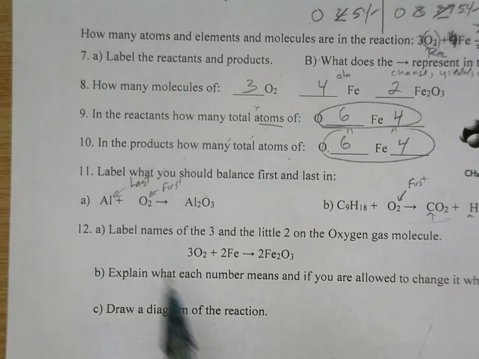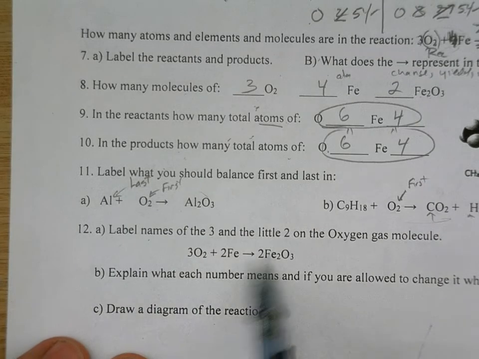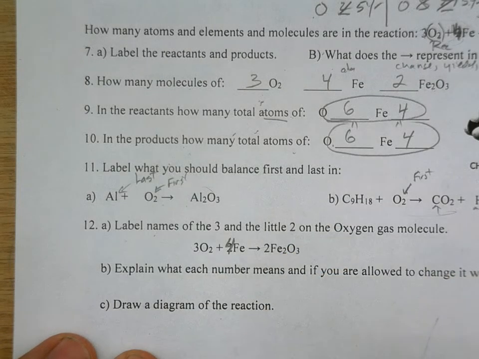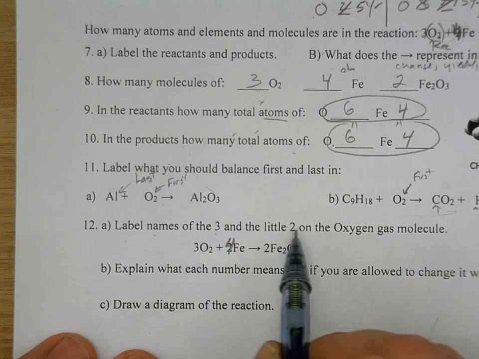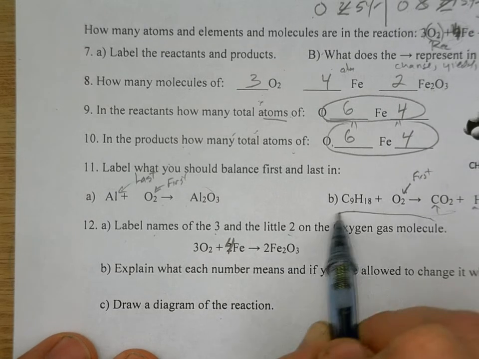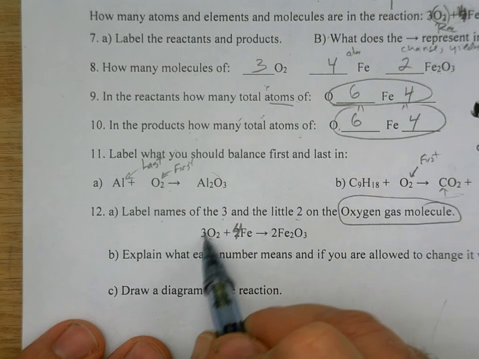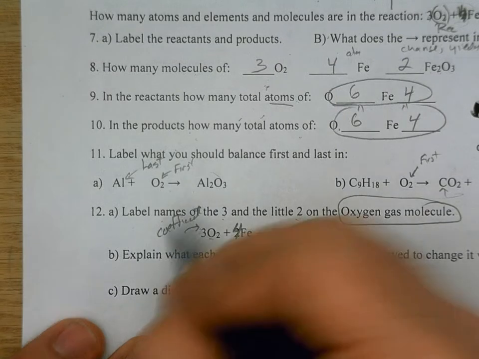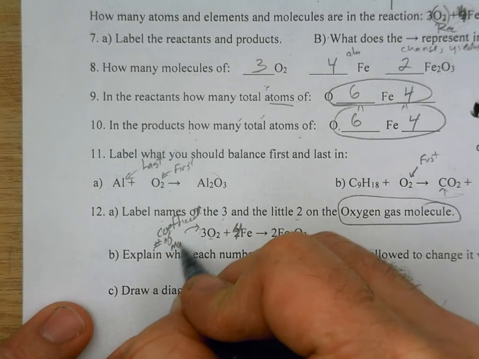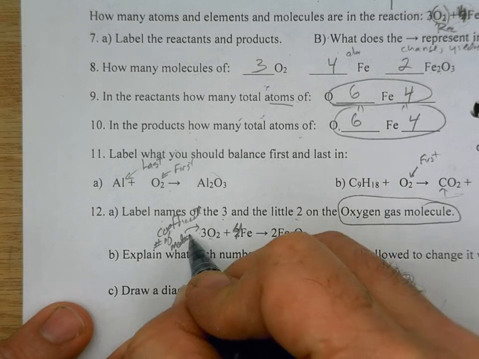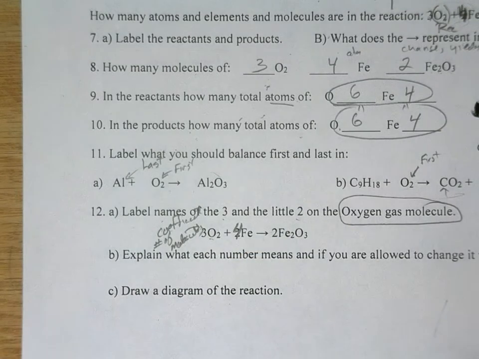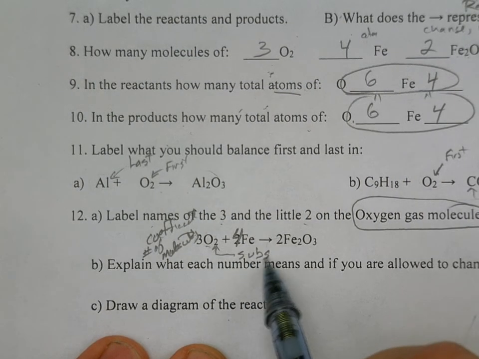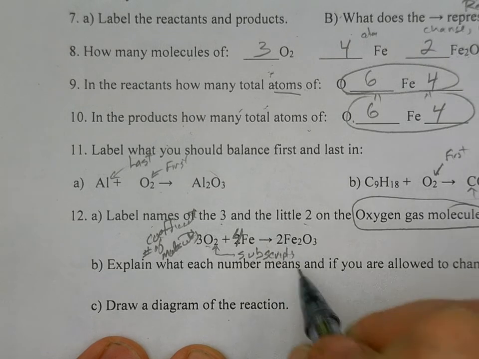All right, label the names of the 3 and 2 in this. Now, this was another goof up. I'm just going to make that back into a 4. So label the names of the 3 and the little 2 on the oxygen gas molecule. We're just focusing on this one. Well, the 3 is called a coefficient. That's a multiplier. It tells you number of molecules. There's 3 molecules of O2. And then the little 2 right there, that's called a subscript. Subscripts tell you number of atoms.